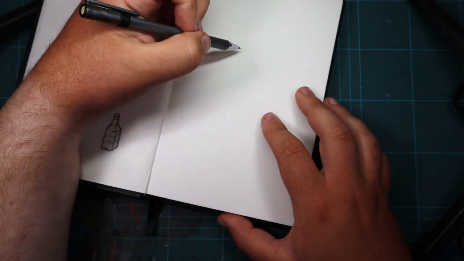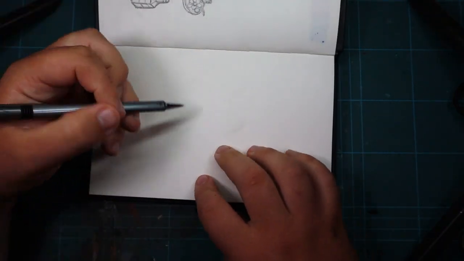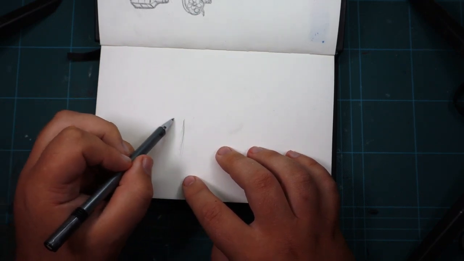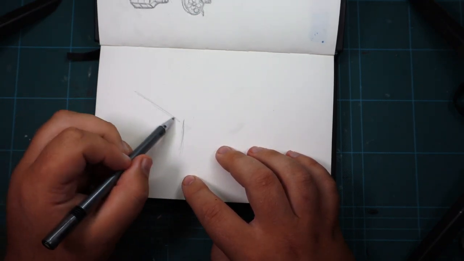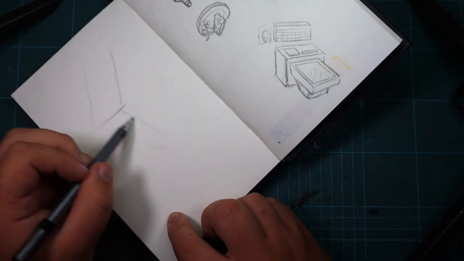I can actually then focus on trying to break down the drawings enough that I am comfortable with sharing them in that way.